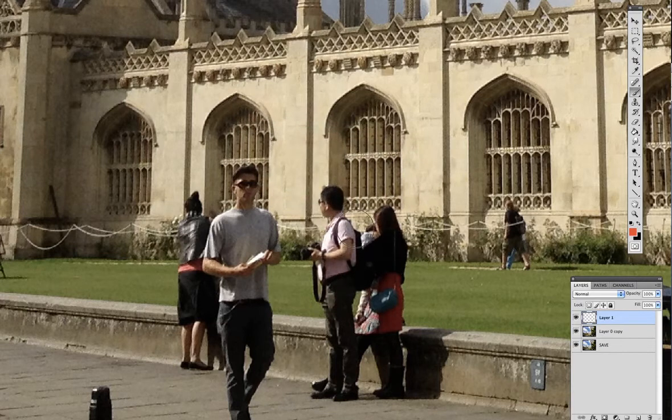Let's say you want to clone the grass to remove this guy. You do it on a proper layer. Then you select your clone tool, and you make sure that you have it in all layer mode or current and below mode, and then you can just paint these guys out, but at least it's still here, so it's only on a layer.